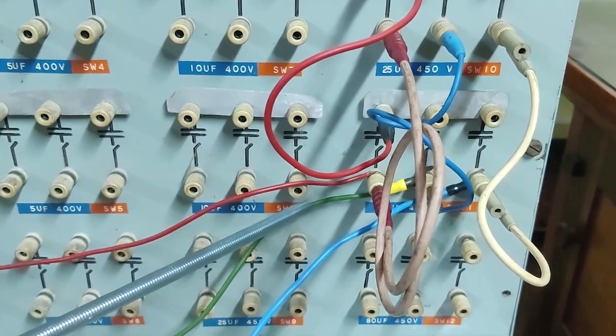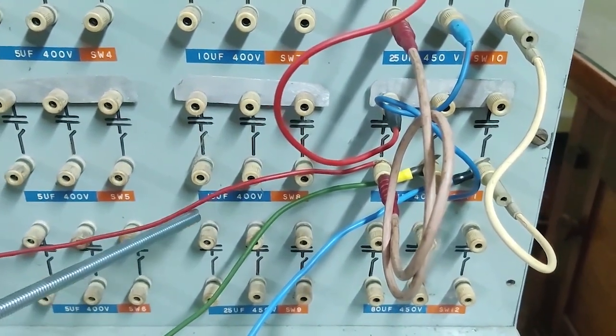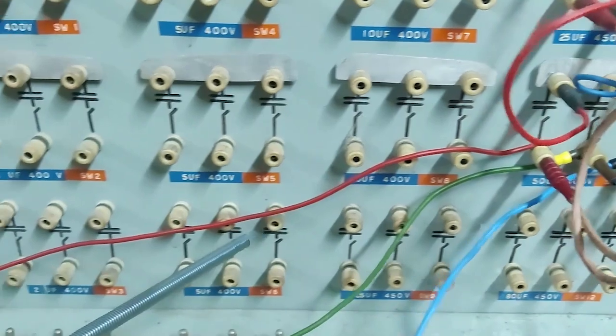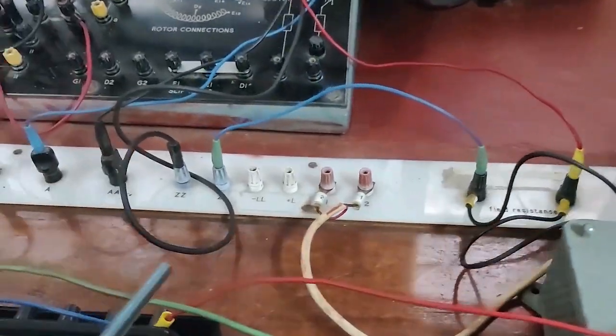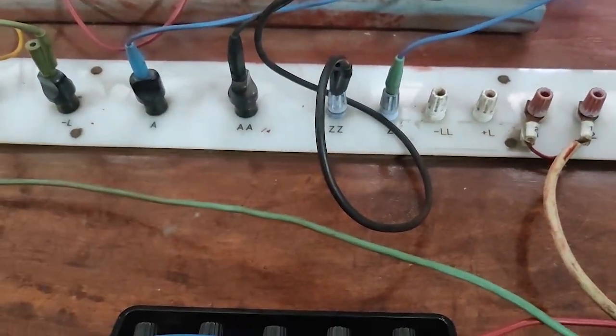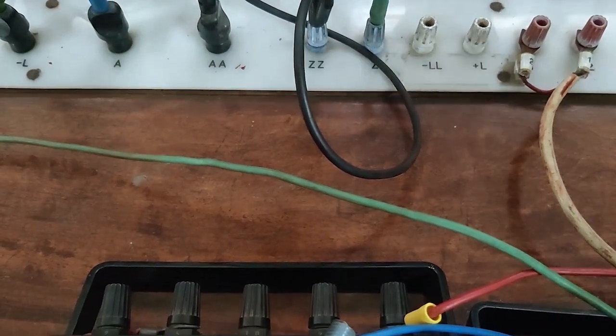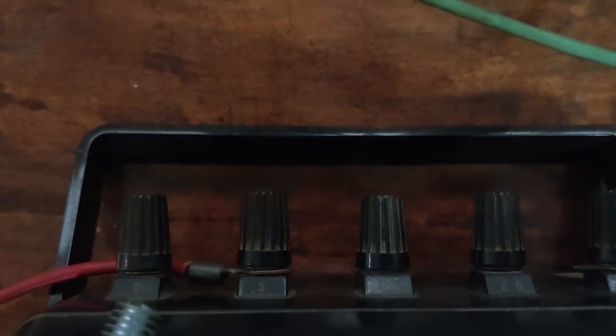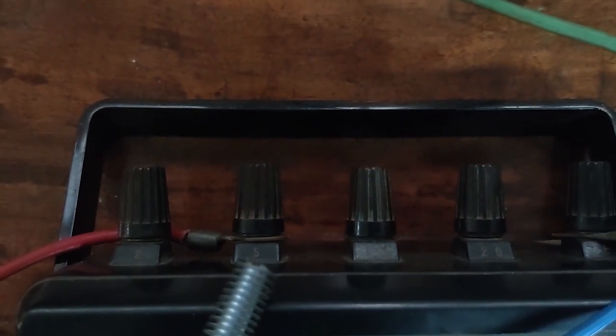First of all, let's understand the connections. Here, the red color wire, which is the R phase, is connected to the ammeter. The range of the ammeter is 5 amperes.